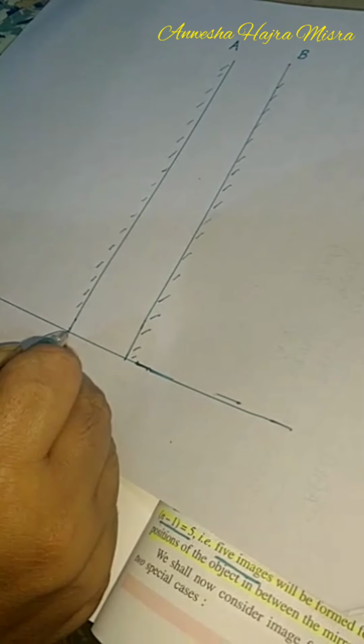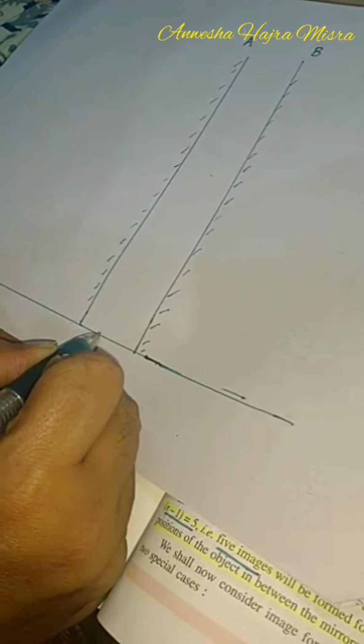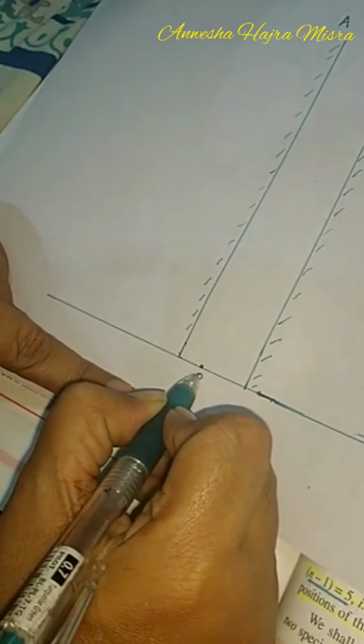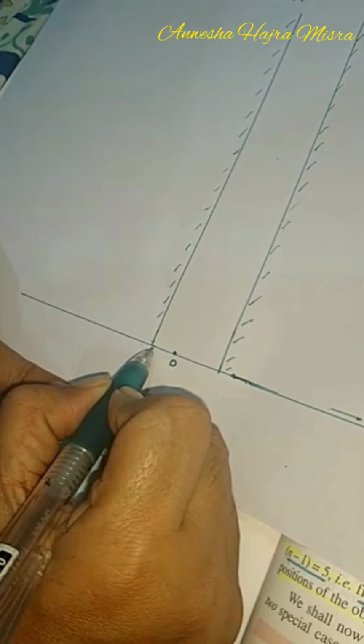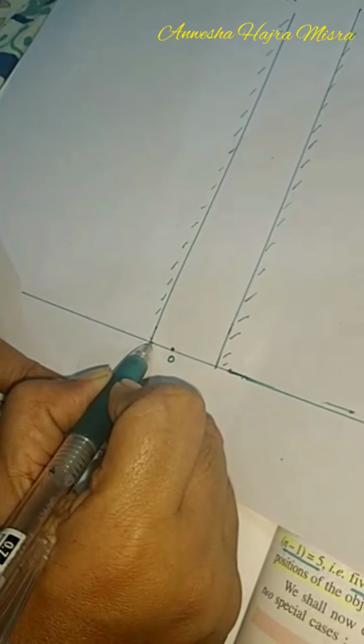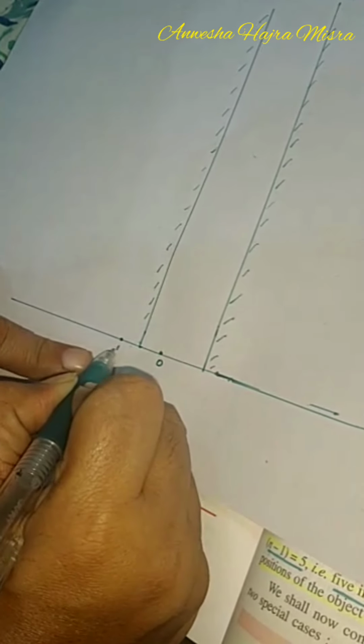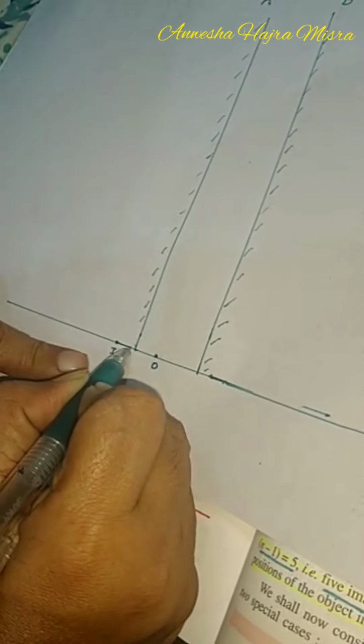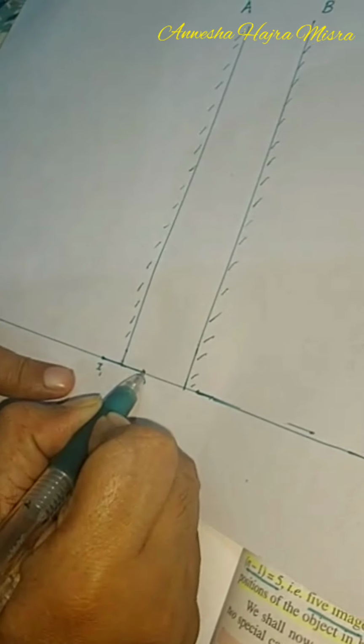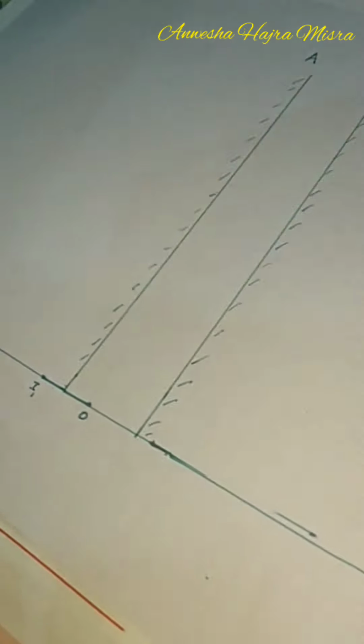Keep an object. Say I'm measuring my lines. You cannot see the lines, but I have marked them. I'm keeping an object over here. You measure with a scale. If this is the mirror, then my first image will be here, at an equal distance from the mirror. This distance and this distance should be equal.